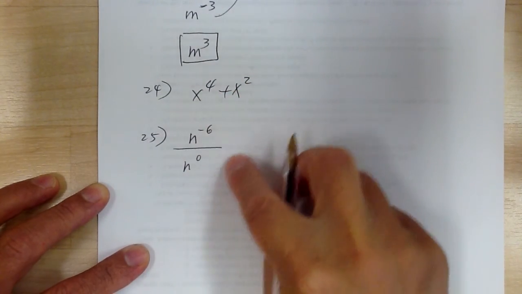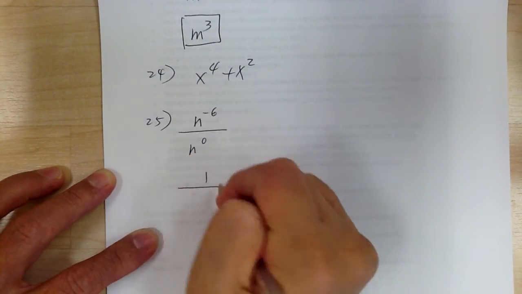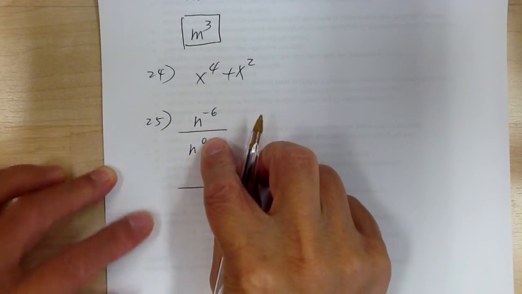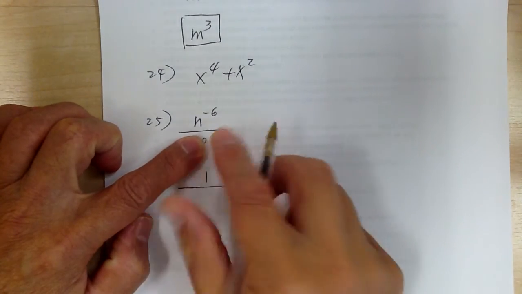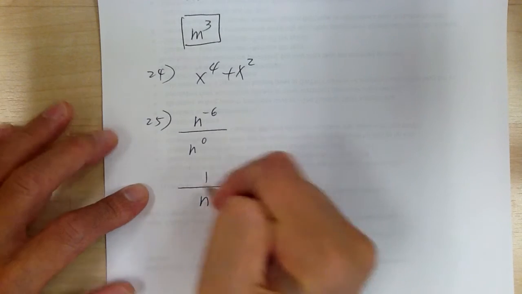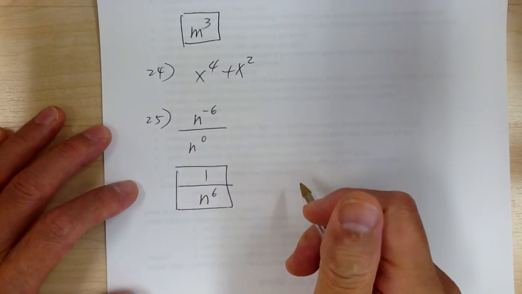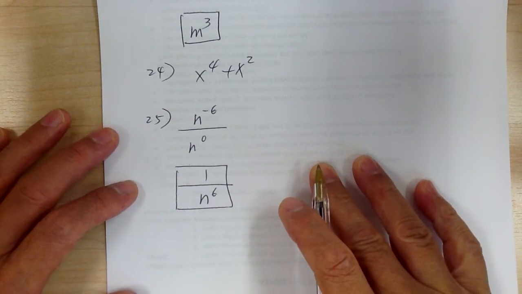Okay, 25, you've got n to the negative 6 over n to the 0. With the negative exponent, it can flip over to the bottom. And n to the 0 is 1, right? So the top is just 1, and this gets flipped over to the bottom, so it becomes n to the 6. And that's it. Okay, let's go to 26.